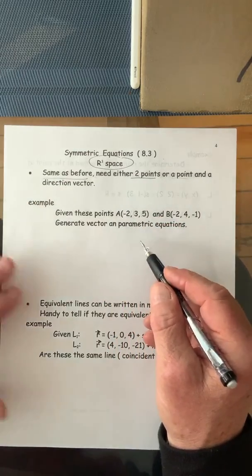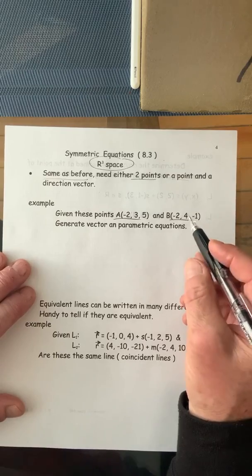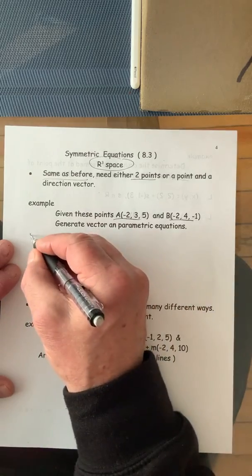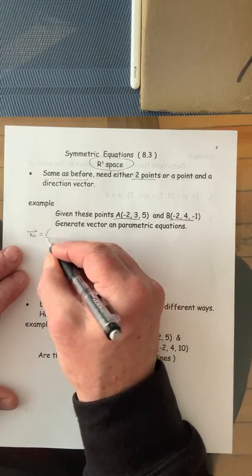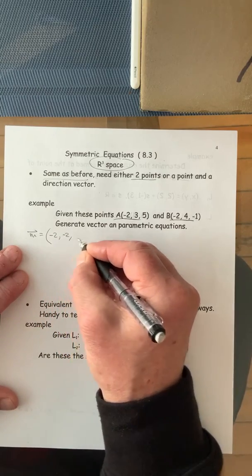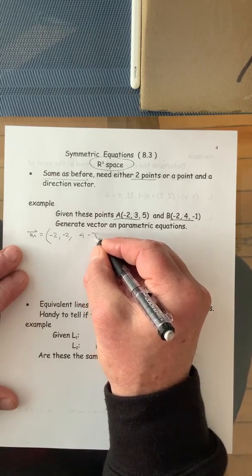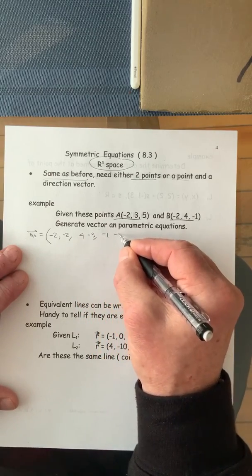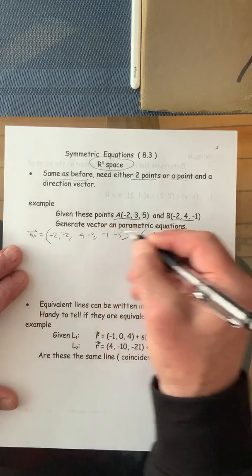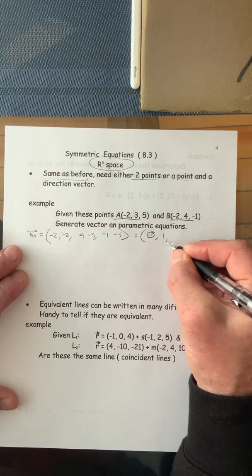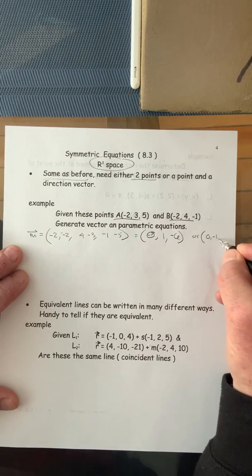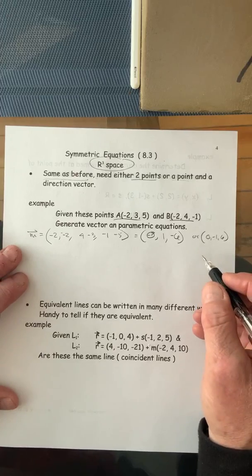Okay, here we go. I'm given 2 points. Generate a vector and parametric equation. This is stuff we've done before. First of all, I need the slope of this vector. So I will get -2 minus -2, 4 minus 3, -1 minus 5, which will give me 0, 1, -6. If you had done it the other way around, you would have had 0, -1, 6, and it doesn't matter. Either one's fine.